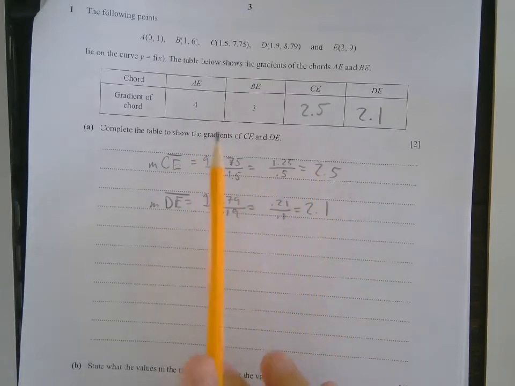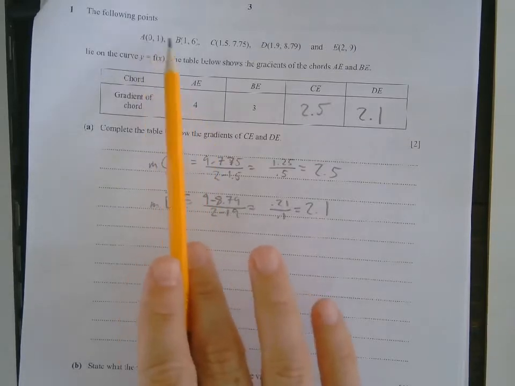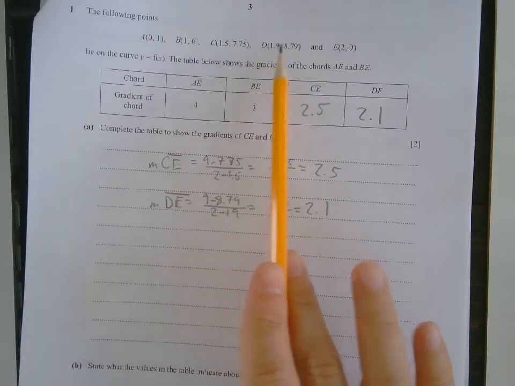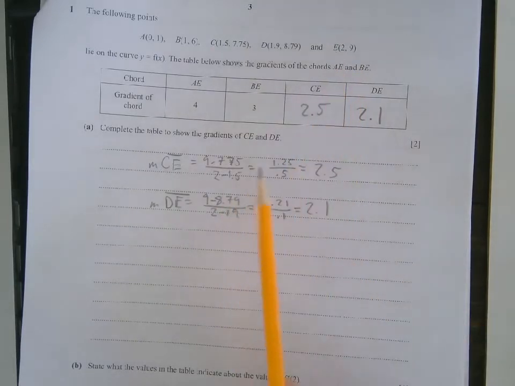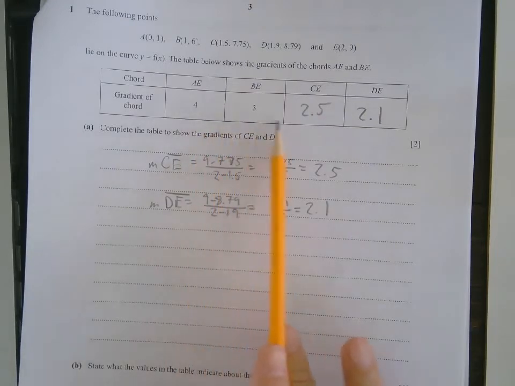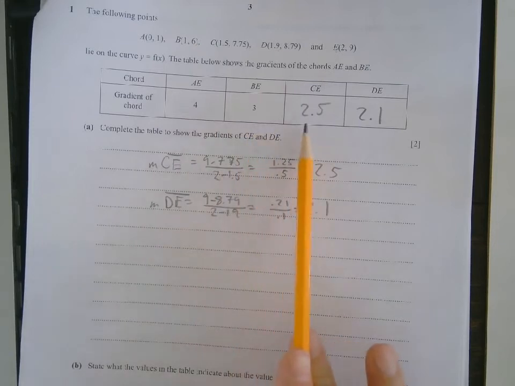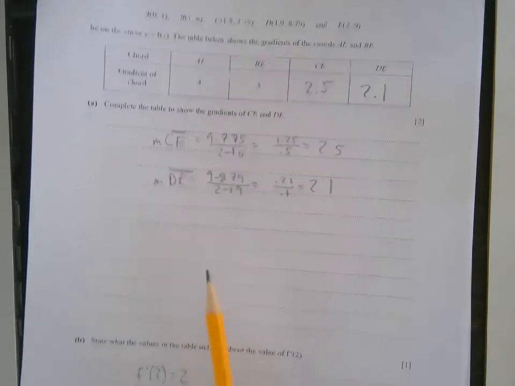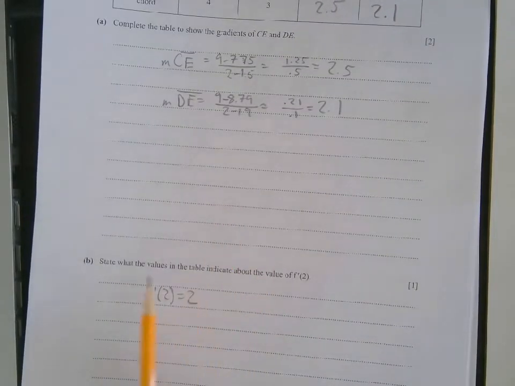All right, now hopefully the thing that you notice here is that A, B, C, and D are all getting closer and closer to E. So as we get closer and closer, we can sort of see a trend of what's happening with the slope here from 4 to 3 to 2.5 to 2.1, which would probably lead us to believe that the slope of the tangent when we get to that point is going to be 2.